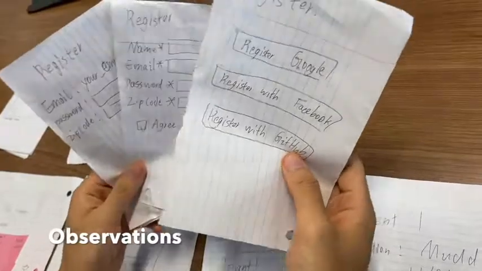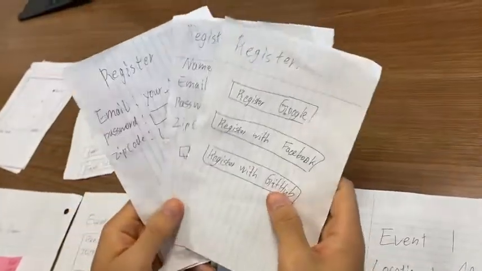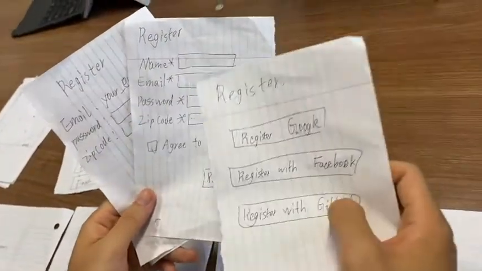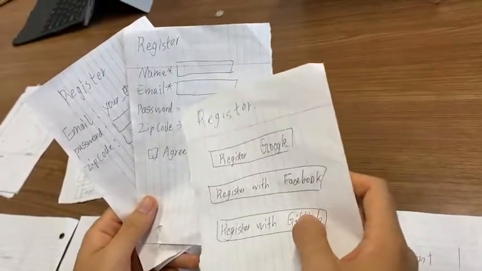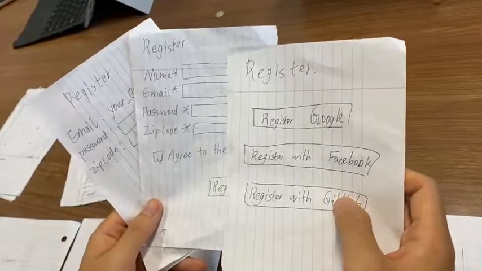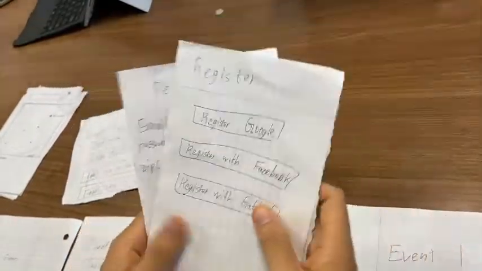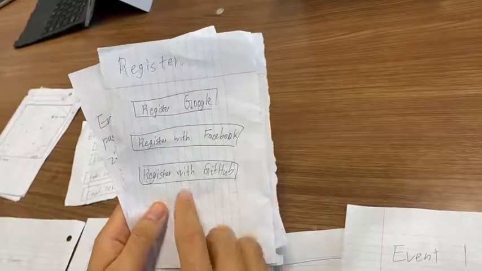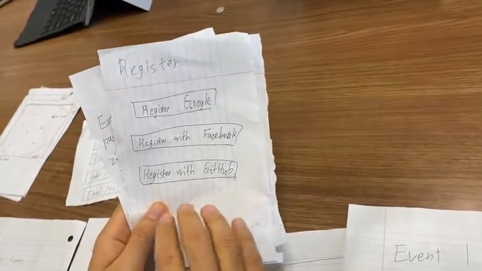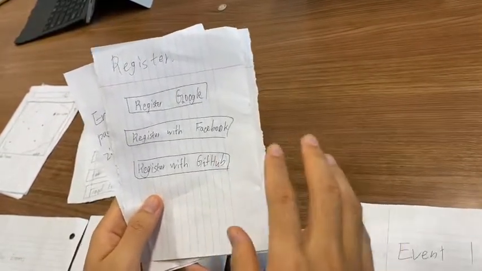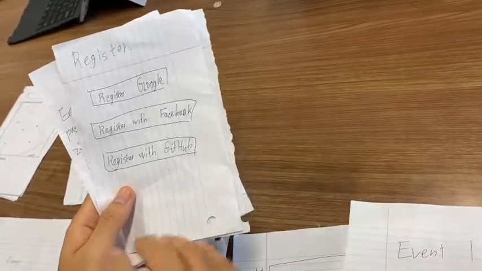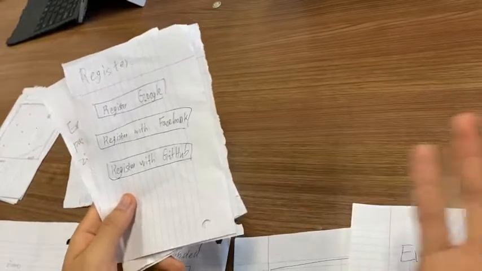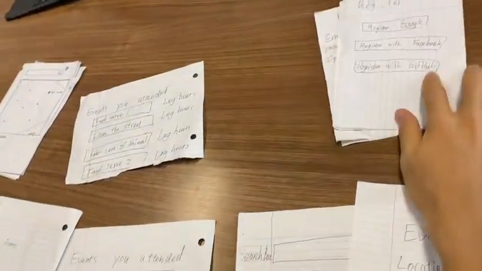So in the registration task, some users reflected that we need a confirm password field in the registration page. Some users may input the wrong password. For the third design type, some users think that they don't have a Google account or Facebook account. They need some other login methods like WeChat, maybe Instagram or something like that. Yeah, so that's our first task feedback.